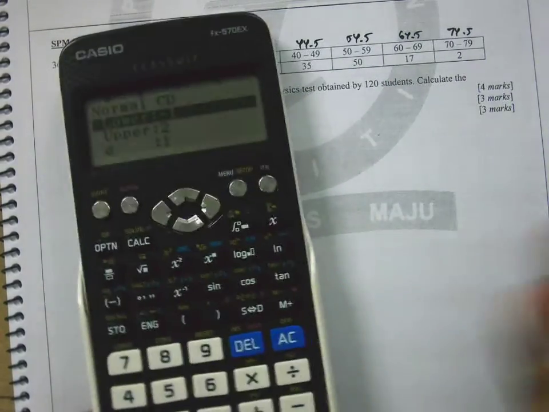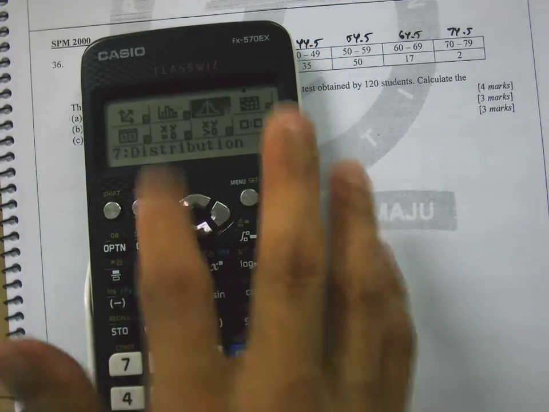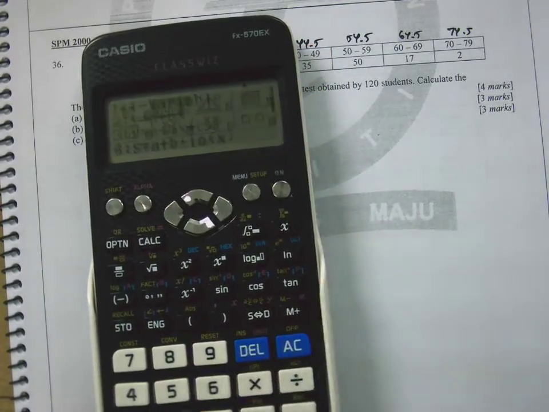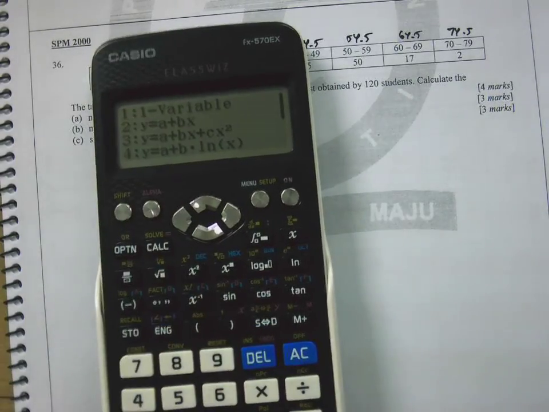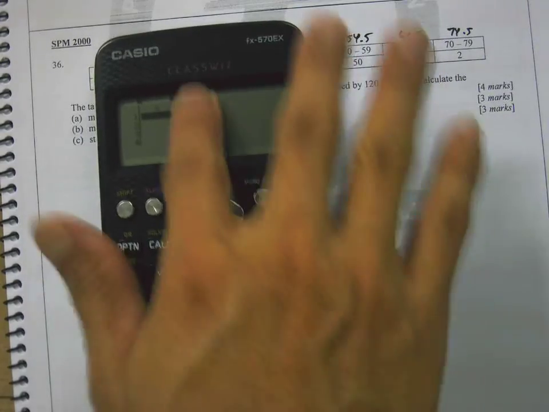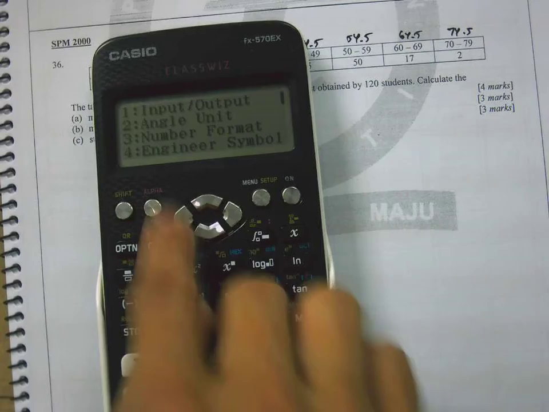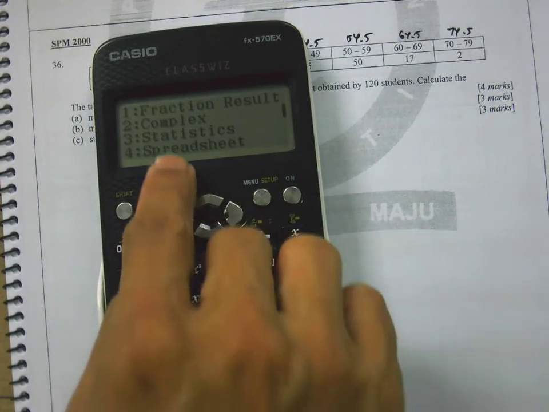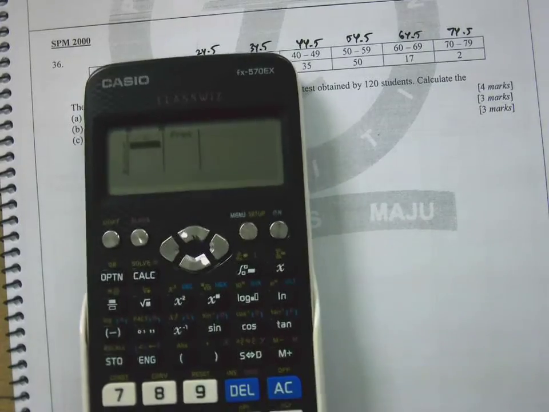About the Bugatti, I call it the Bugatti, press mode 6 for stats. This is 6 stats. You press one variable, number 1. By the way, if your calculator doesn't have this frequency column, you just press shift menu again. You go to this replay button, move it down, and go to number 3, stats. It's rather similar to the silver calculator.